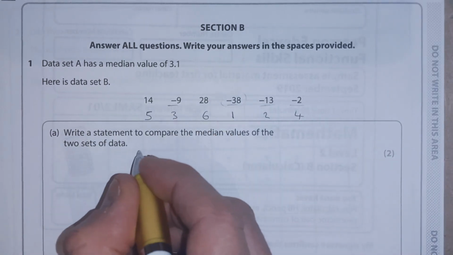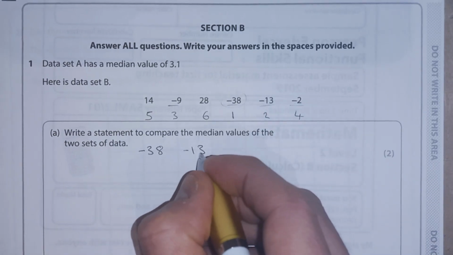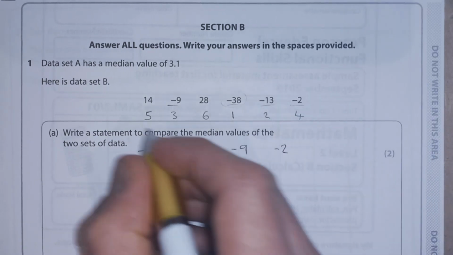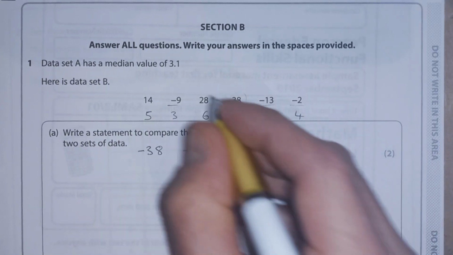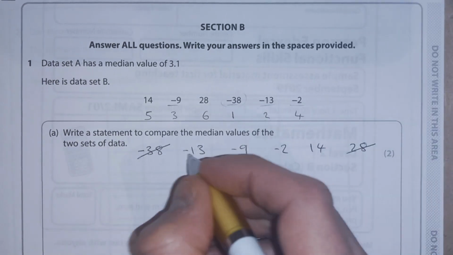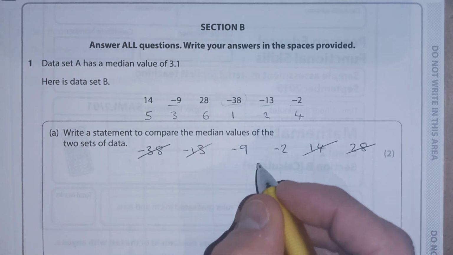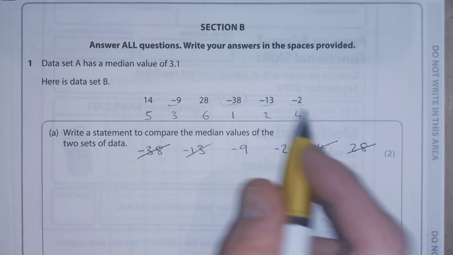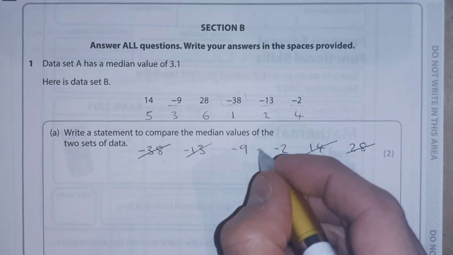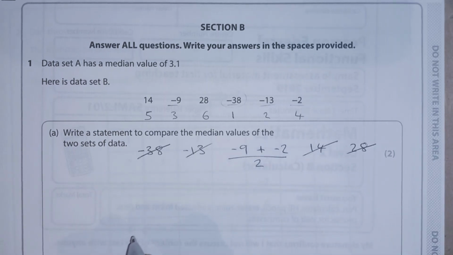So number 1 is minus 38. Number 2 is minus 13. Third was minus 9. Fourth minus 2. Fifth is 14. And sixth is 28. So now we can rule out the smallest and largest. Keep going till we're left with 2 in the middle. If we had an odd number of values, we'd have just 1 in the middle. But because it's an even number, we've got 2. So we need to add them together and then divide that by 2.